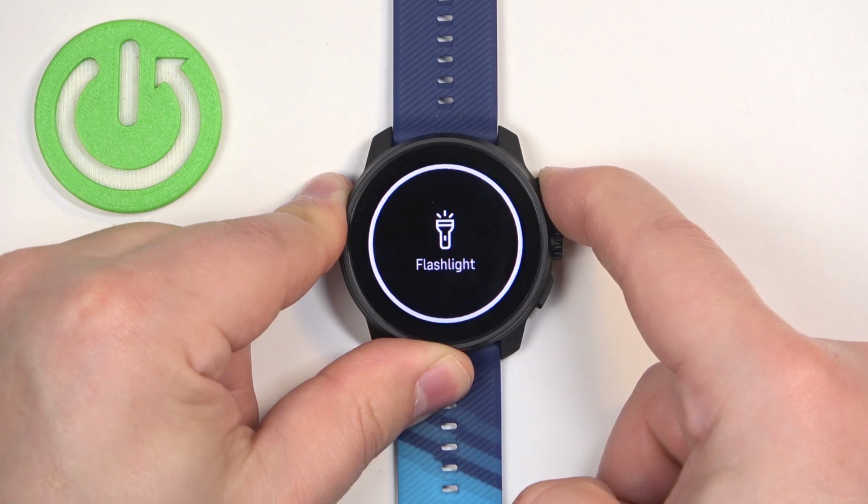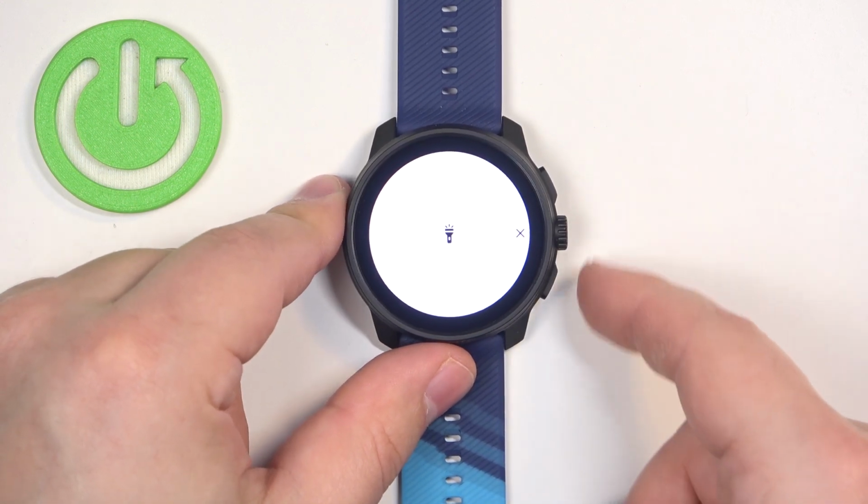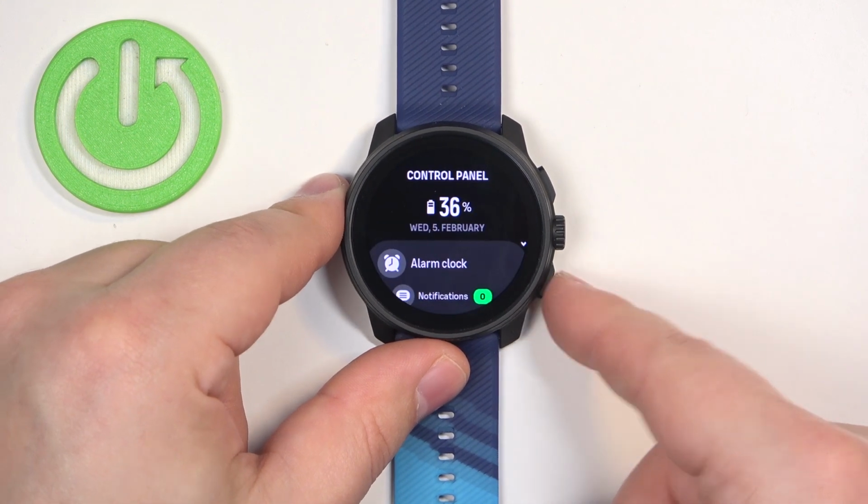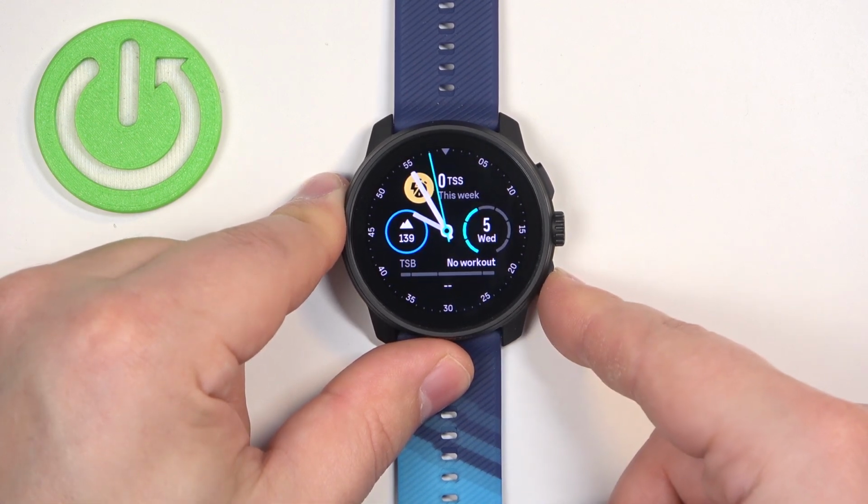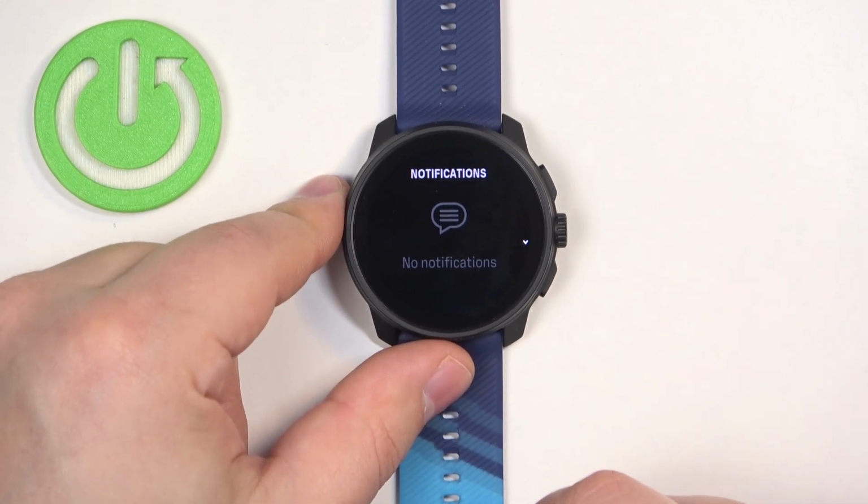Okay, so now my top shortcut, so if I press and hold the upper button on the home screen, it will turn on the flashlight. As you can see, it's working. And the bottom button shortcut will open the notification panel.